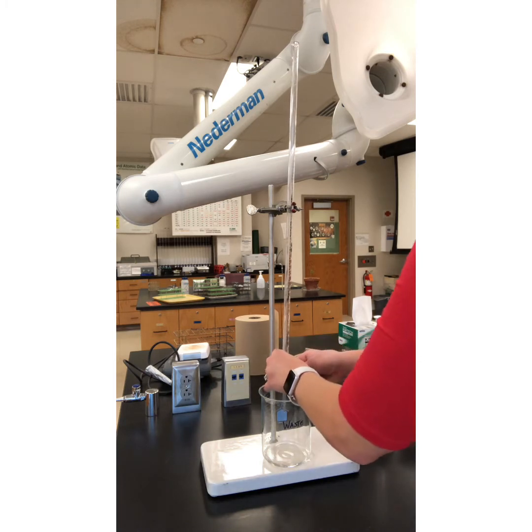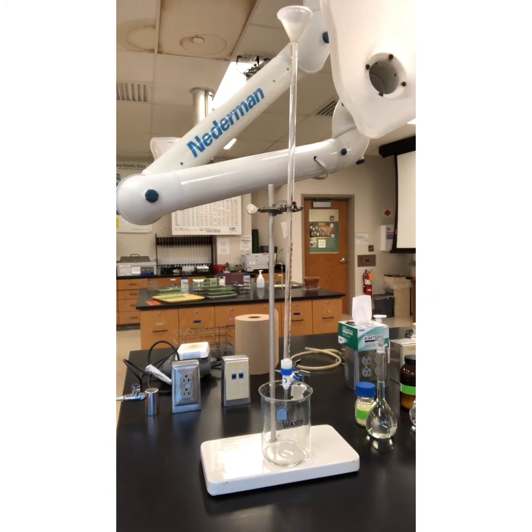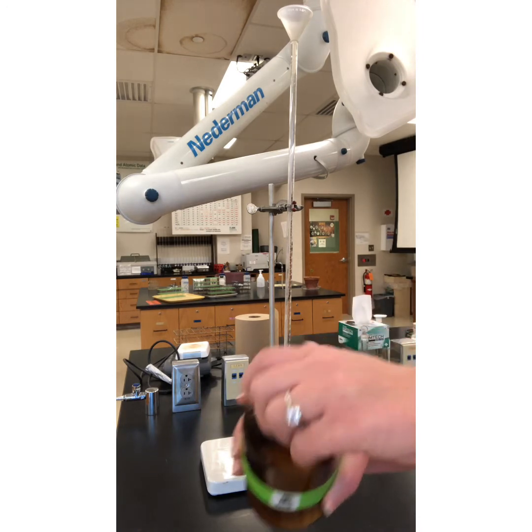So I'm going to close it. I don't want my solution to run through just yet. Okay, I have placed a funnel up in the top to help me make sure I don't pour my solution all over the place. Oh, did I forget to show you? Here, sorry, I think I did.